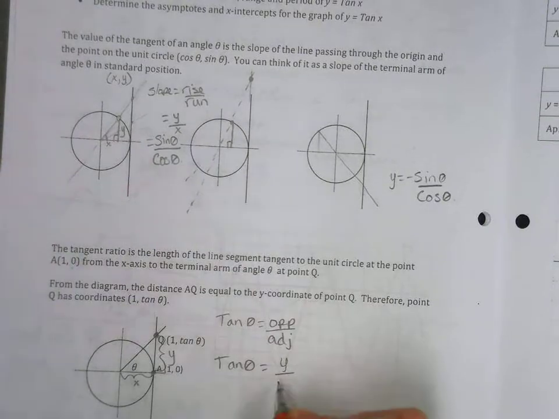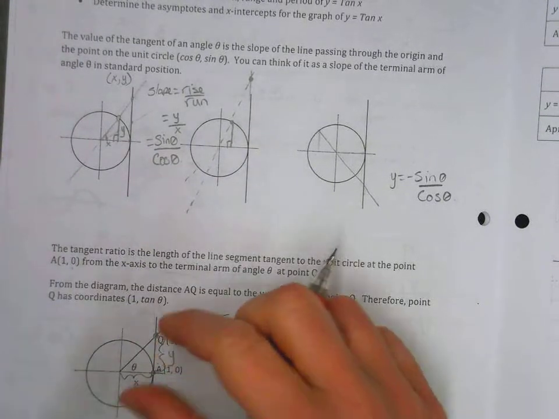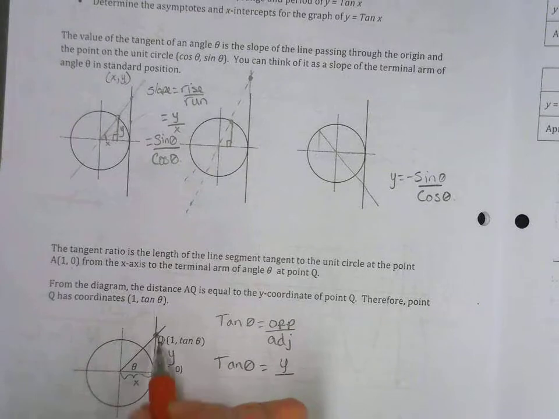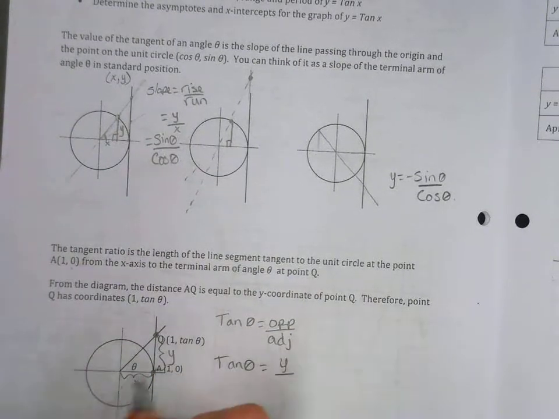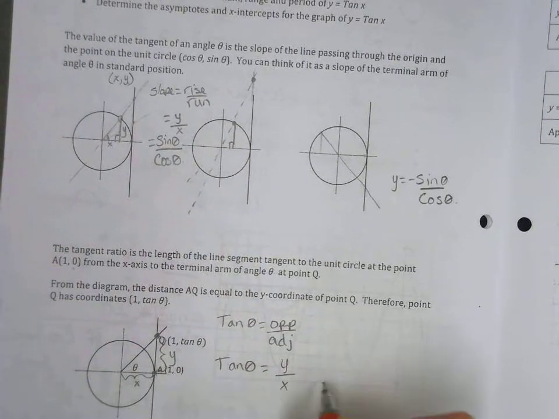So technically another way to think of it is the tangent ratio is the distance between Q and A on this tangent line, because our adjacent value, which is x, since we're on the unit circle, is always going to be 1.